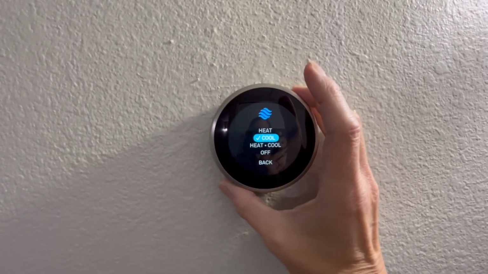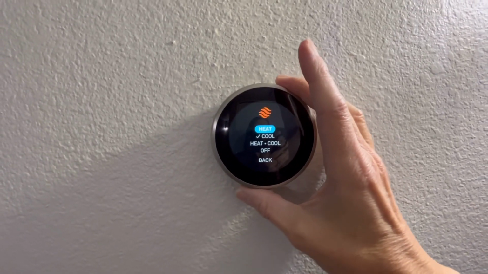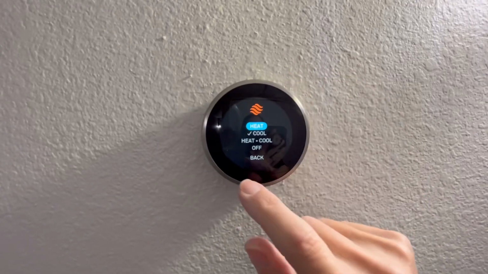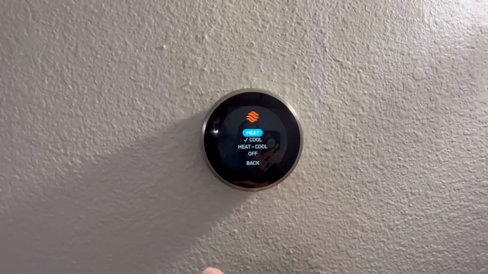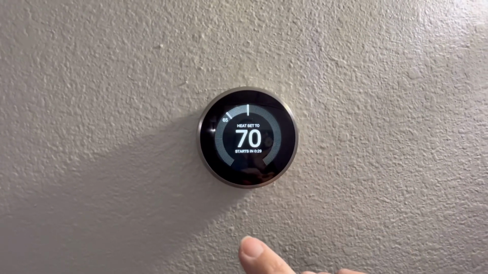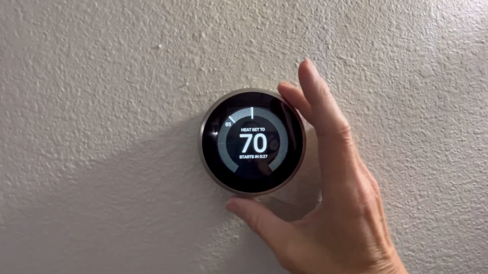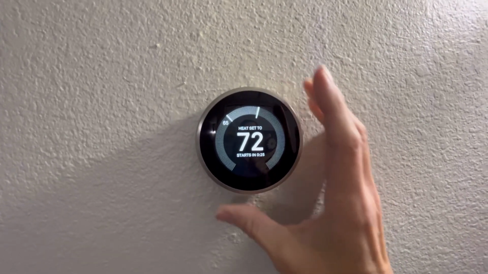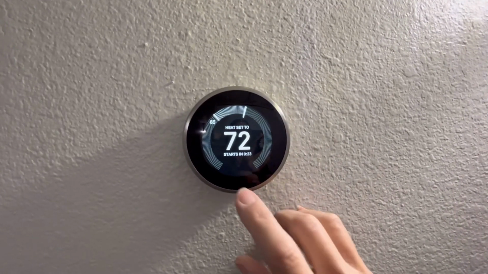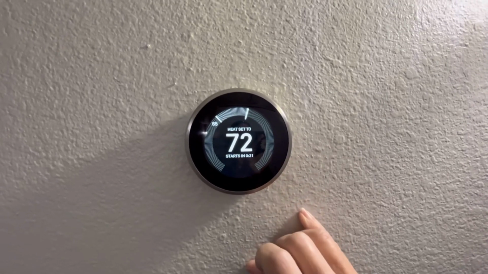and let's say we want to warm it up in the house. Just twist the silver ring and then hit select, which is just pushing the display panel, and then change the heat setting. Say we want it to be 72 inside the house. That's going to start in 22 seconds.